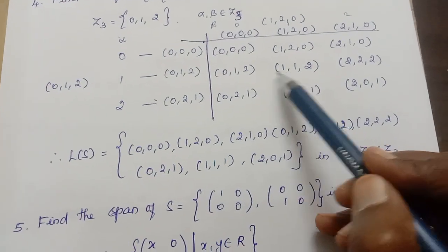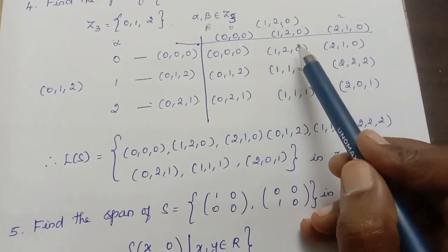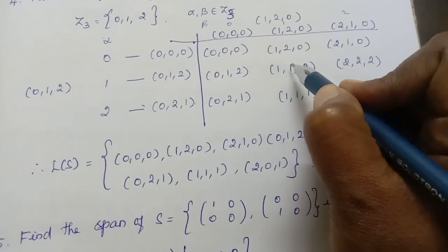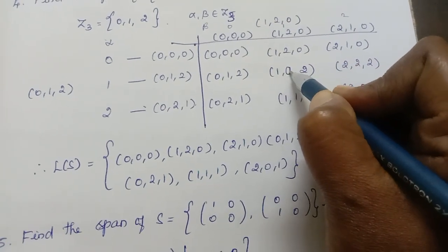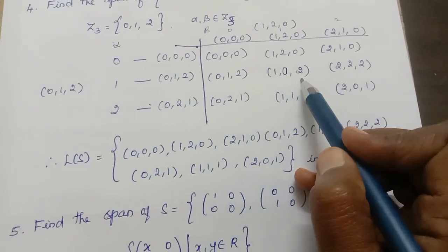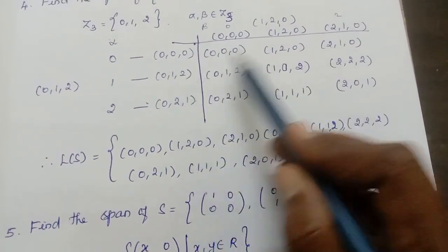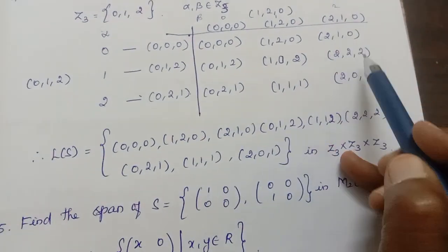Now let us see this one. 0 plus 1, 1. 1 plus 2, 3. But 3 you should not write, no. So instead of 3 you have to put what? 0. Because it is Z3 space, no. 0. Next one is 2 plus 0. 2 plus 0 is 2. Next one is 0 plus 2 is 2. And 1 plus 1 is 2 and 2 plus 0 is 2.